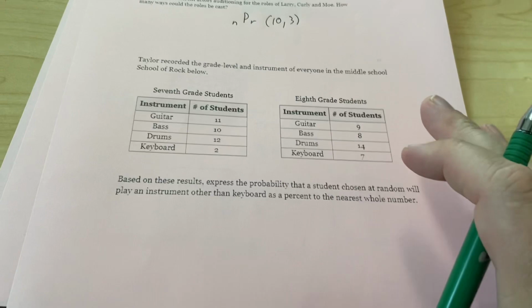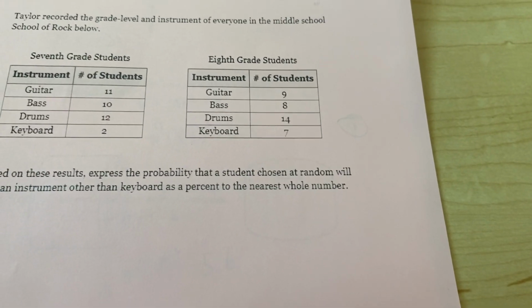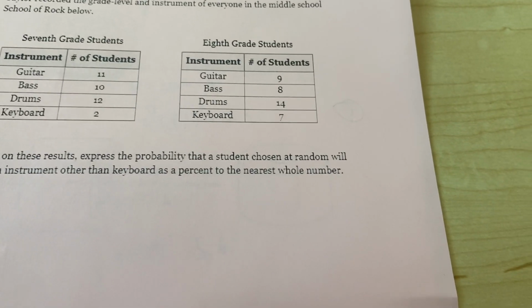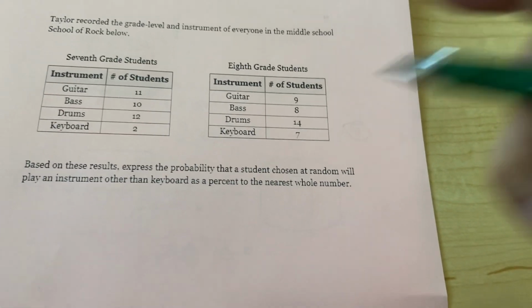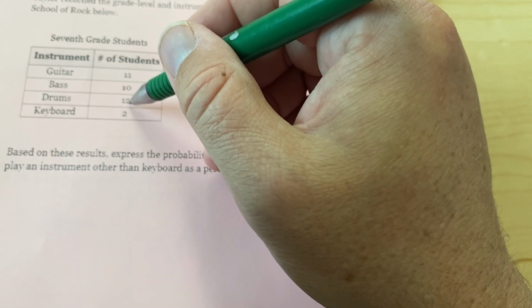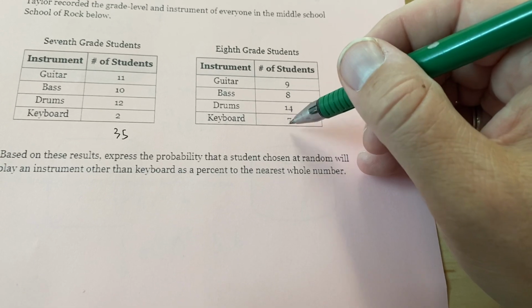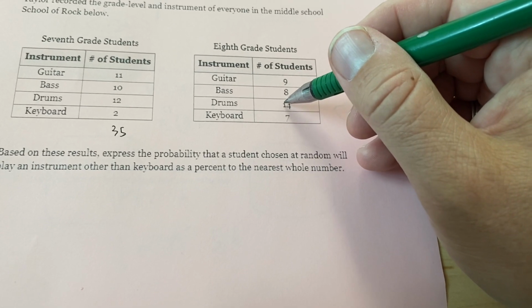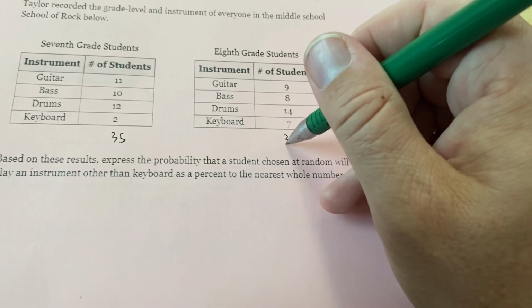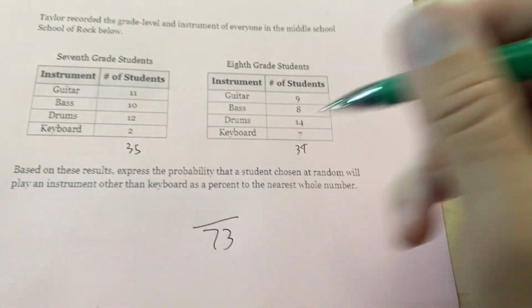More probability stuff. Express the probability that a student chosen at random will play an instrument other than keyboard as a percent to the nearest whole number. So over here, that's 21, 31, 32, 33, 34, 35. And over here, 9 plus 8 is 17, plus 7 is 24, 34, 38. So the whole thing is out of 73.